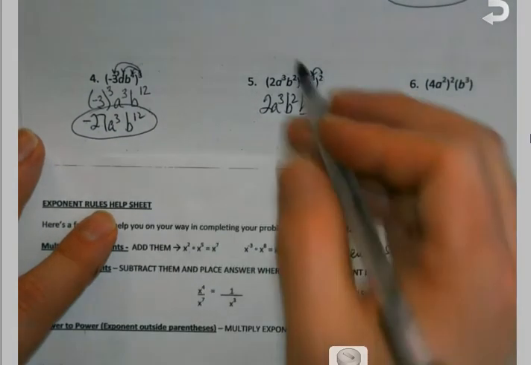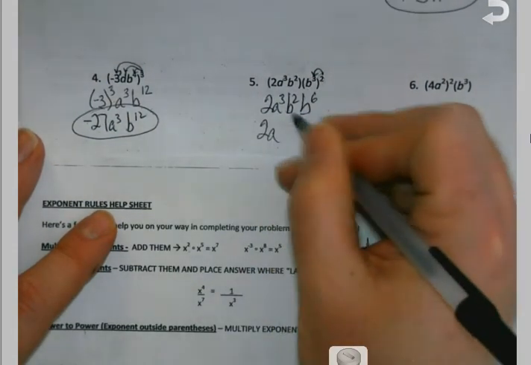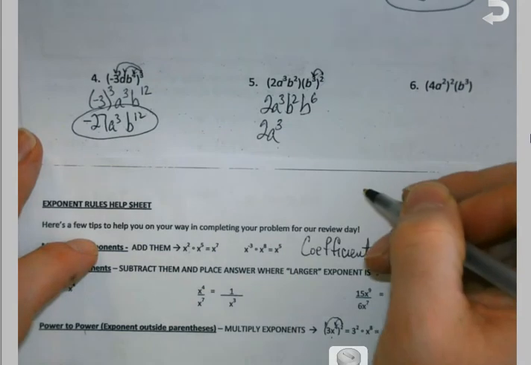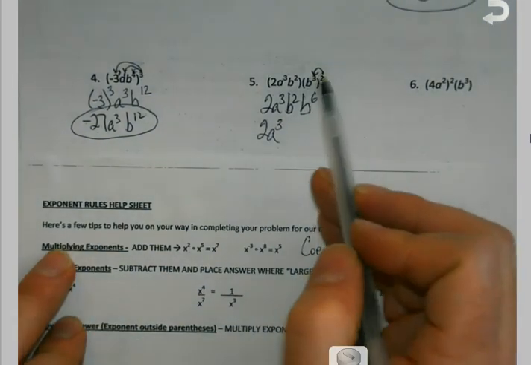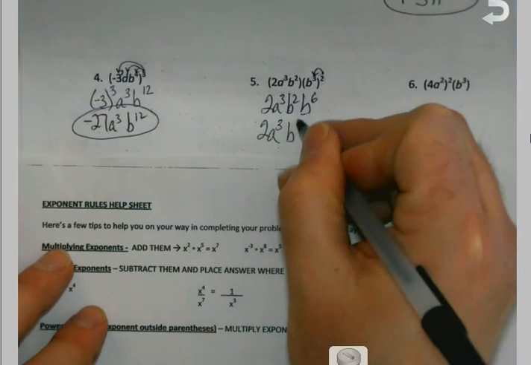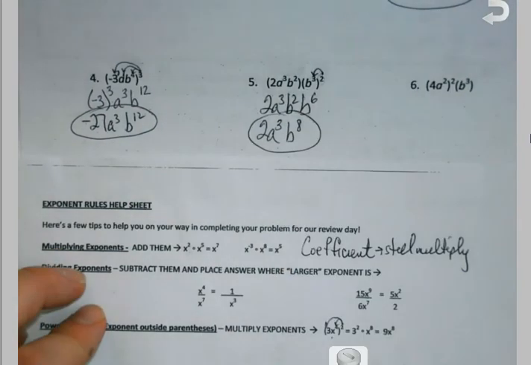Yeah. Now the b's can still go there. Now do I multiply those? Is that b to the 12th? No. Because now I'm just multiplying. There's no power to power anymore. So I'm just going to add them up.